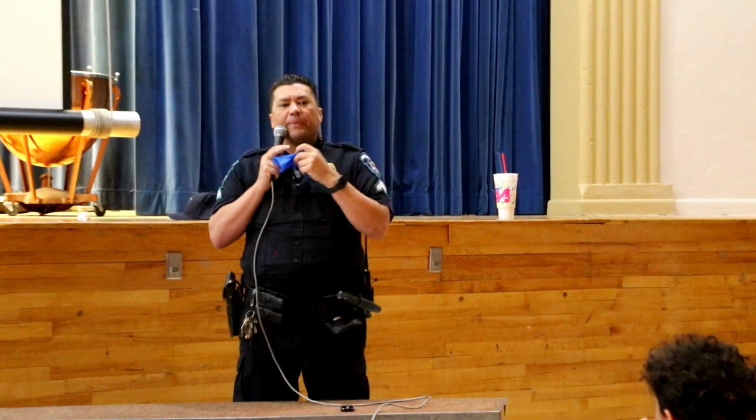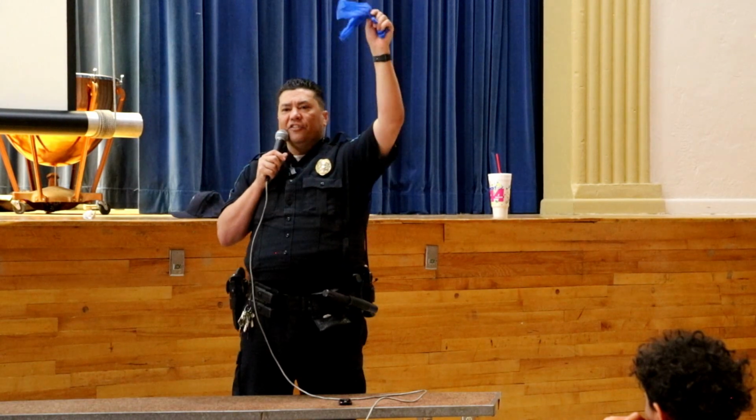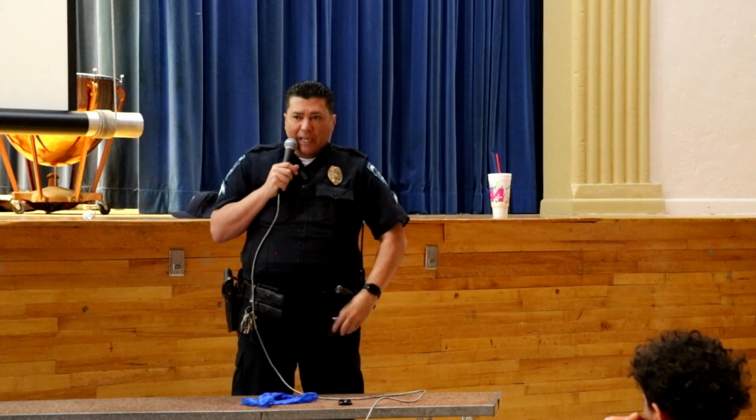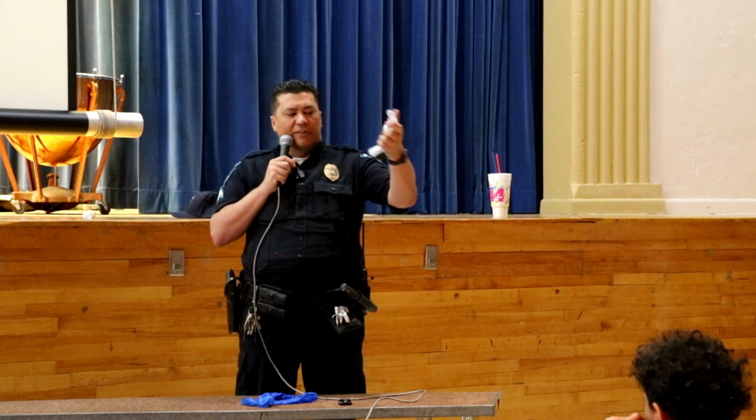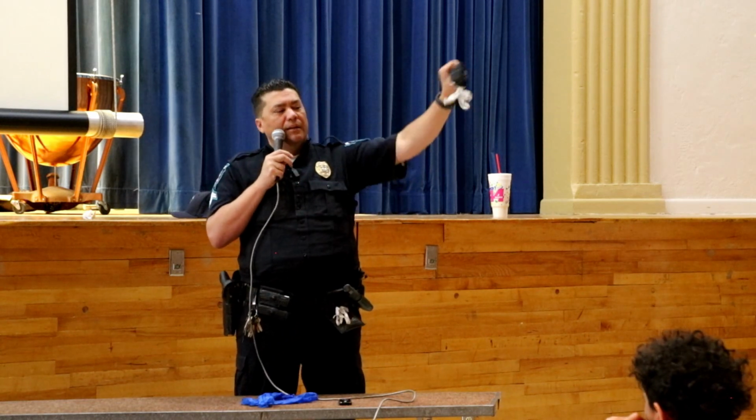You have gloves. They cannot be latex. They have to be, we'll have time for questions afterwards, okay? So you can't be latex. They have to be nitrile or barrier tested. These are nitrile gloves, and these are barrier tested nitrile gloves. Those are like the ones on the left. They have this little coating on the inside.